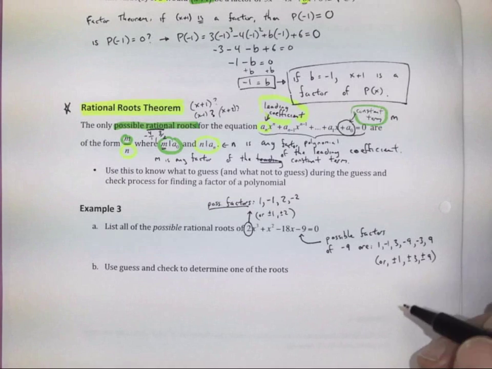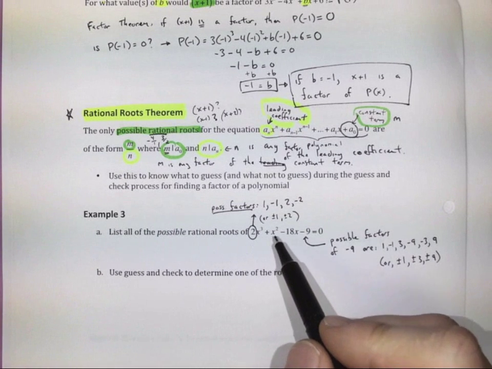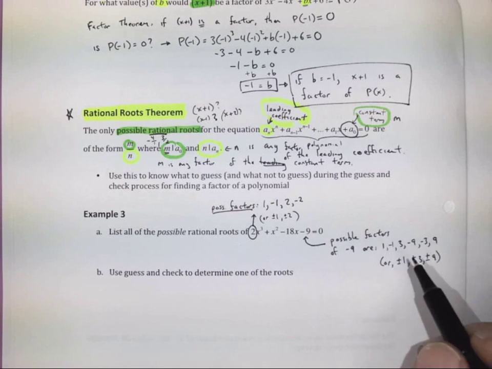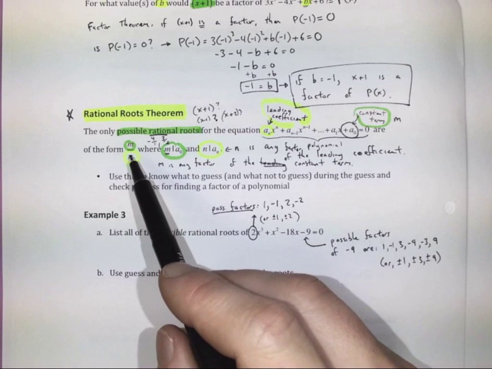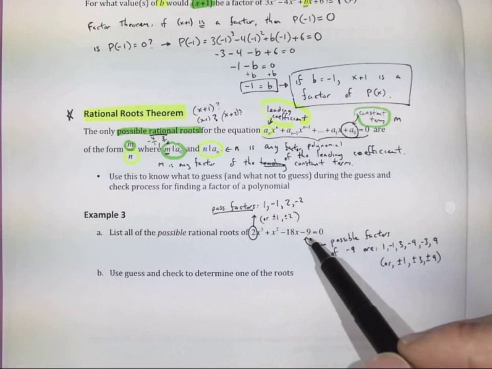Okay. And so the only possible roots for this polynomial, meaning x-intercepts, are, what does it say here, m over n, where m is any factor of the constant term, the last term.